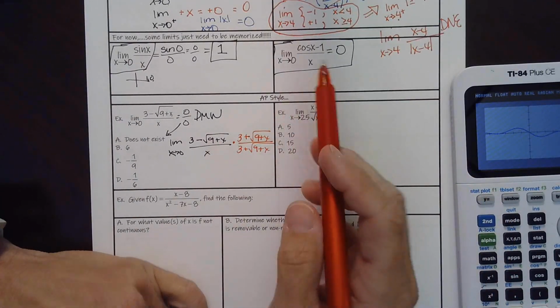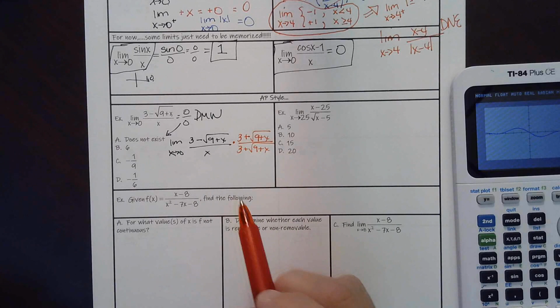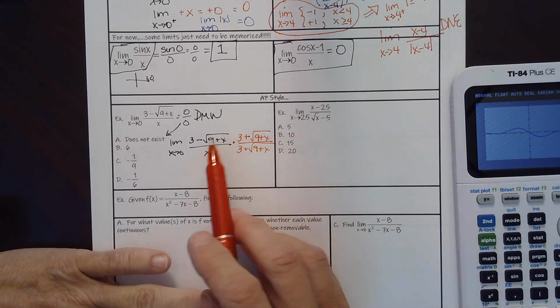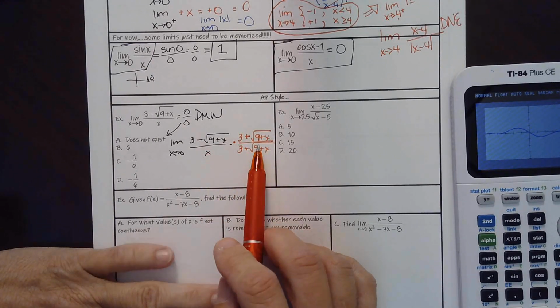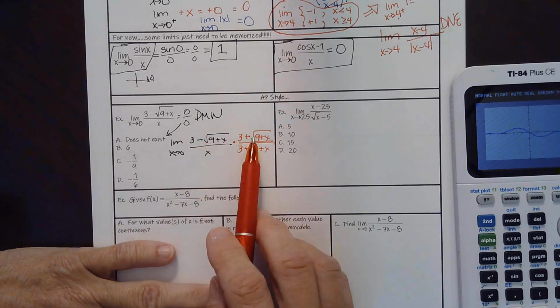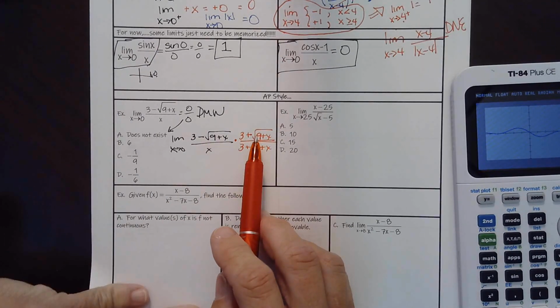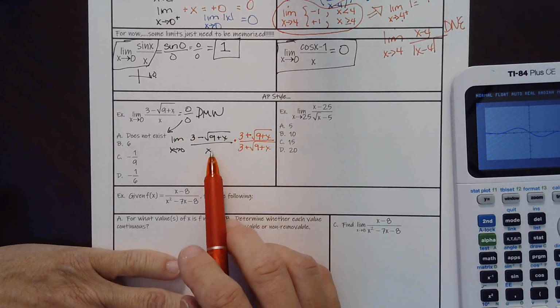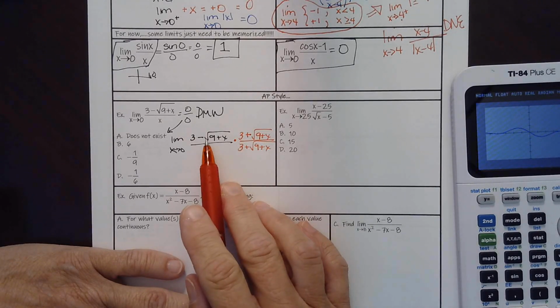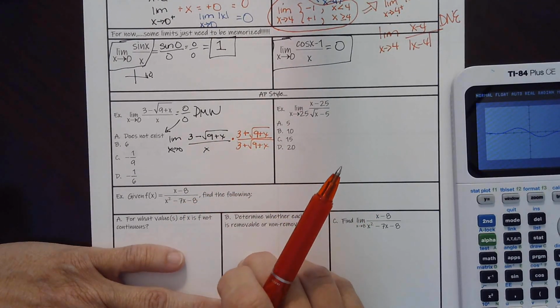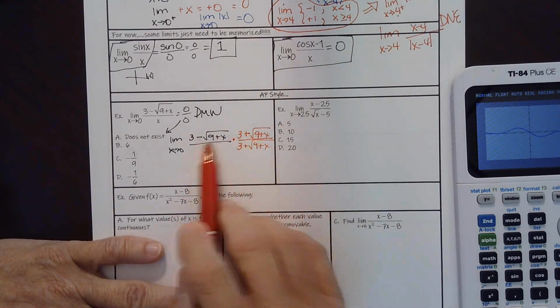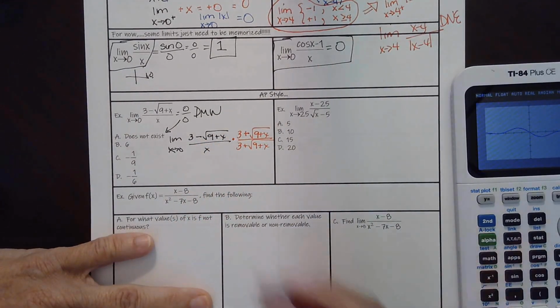All right, so help me remember, how are we supposed to multiply these two expressions? Do I actually multiply the two numerators together? Do I actually multiply the two denominators together? All right, well, remember, when you have something like this, you want to multiply the conjugate pairs. The numerators are the conjugate pairs, so this is what I've got.